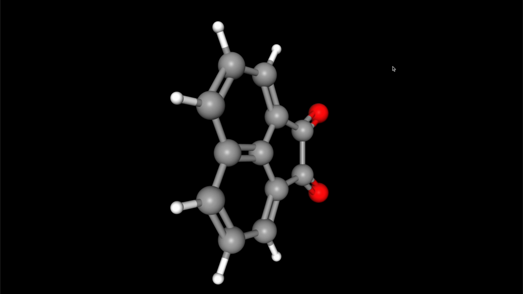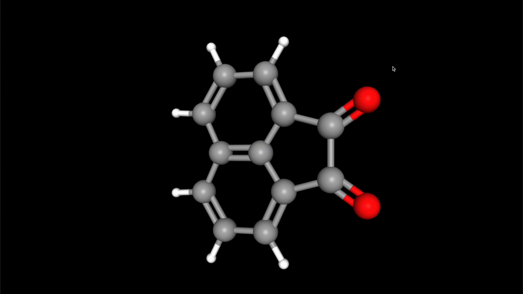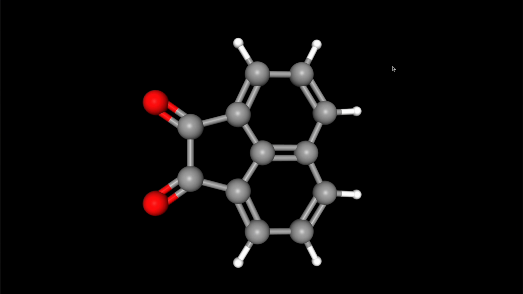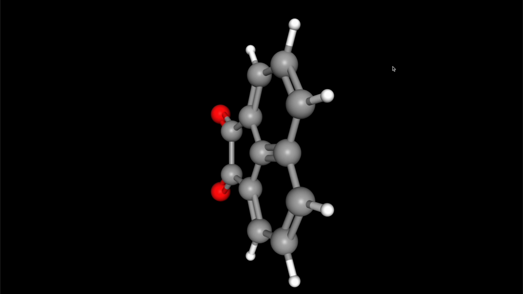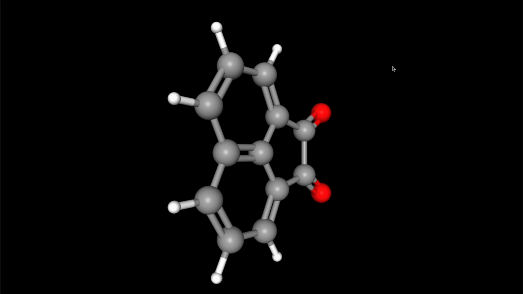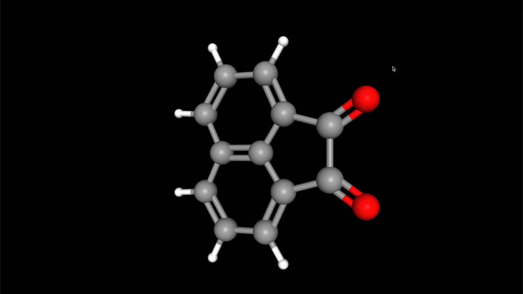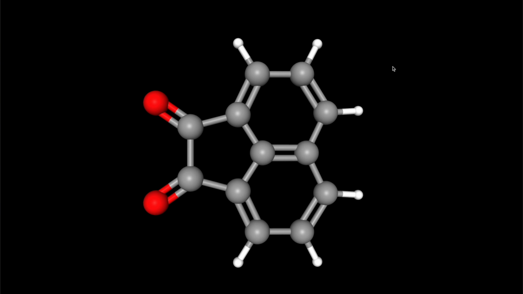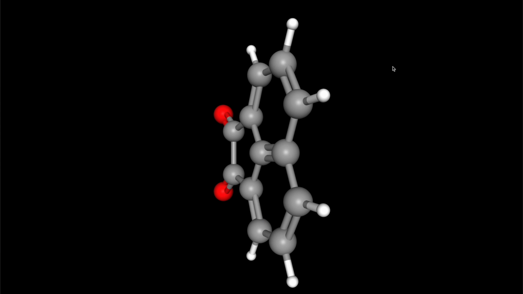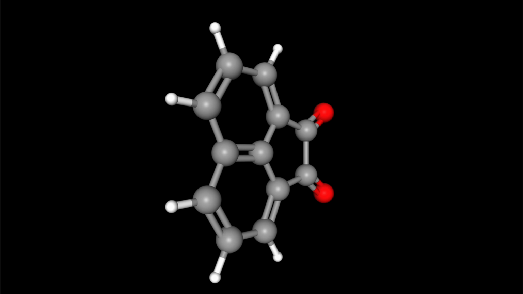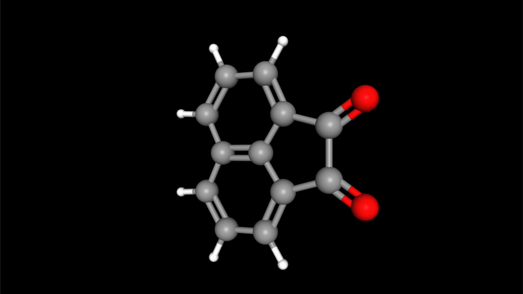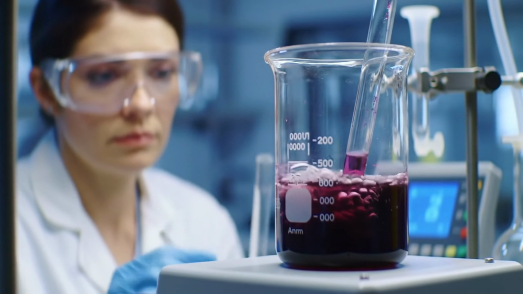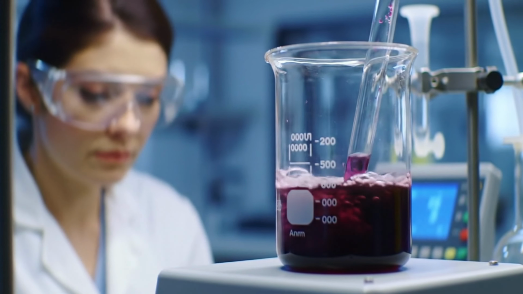It's also been studied for its role in photochemical reactions, meaning it can react under light, which is pretty cool for developing new materials or sensors. Another fun fact, compounds like this are sometimes used in research to study electron transfer processes, which are key in understanding things like energy storage or even biological systems. So while it might look like a simple molecule, it has some big applications in science.